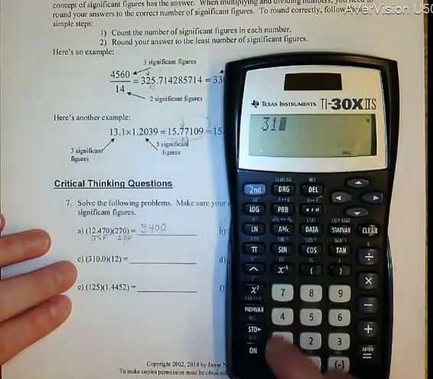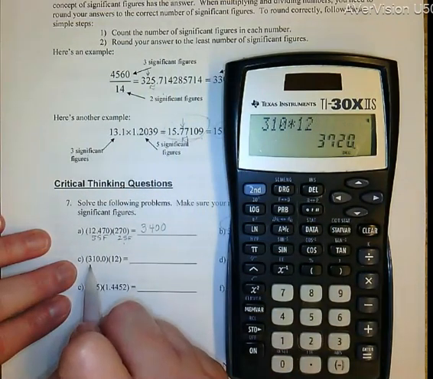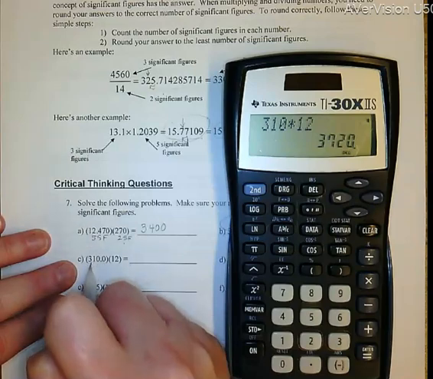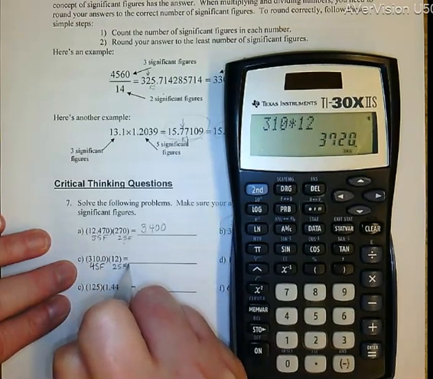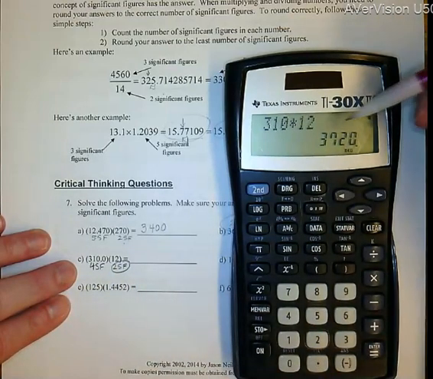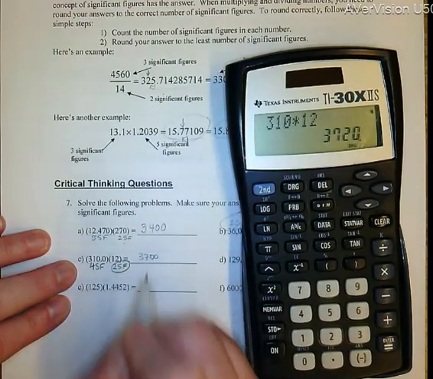Letter C, 310 times 12. Okay. This has 1, 2, 3, 4 significant figures. This has 2. That means my answer can only have 2. So I'm going to round to here. So it's going to be 3,700.